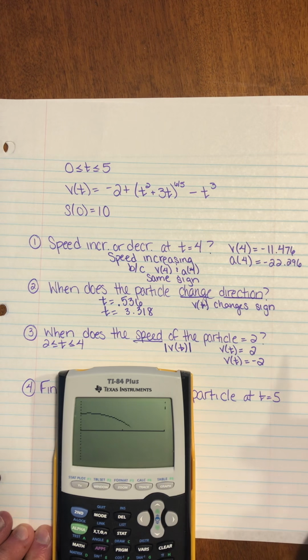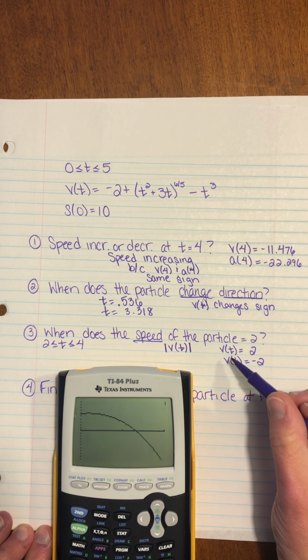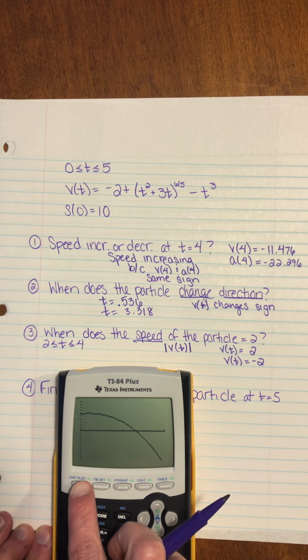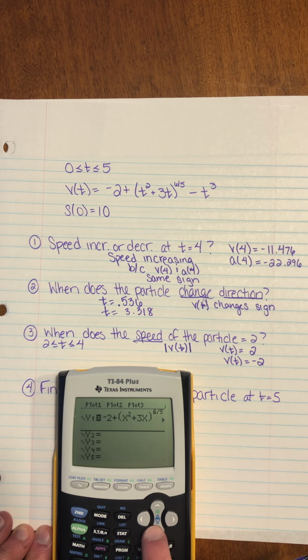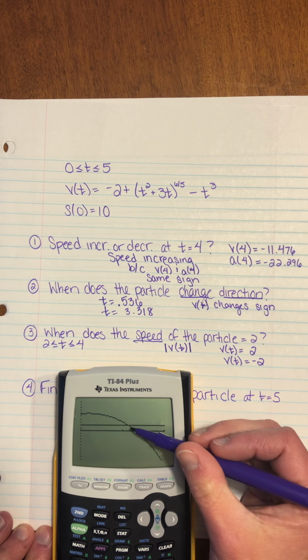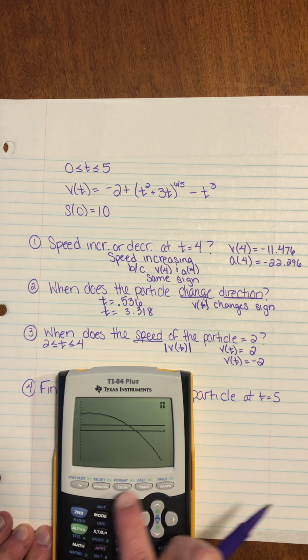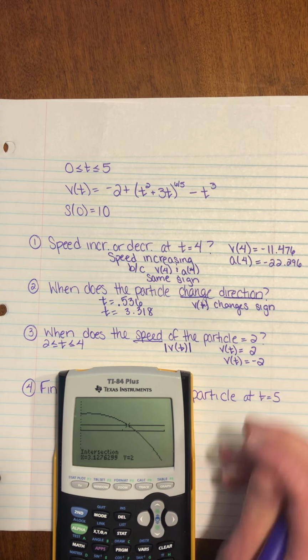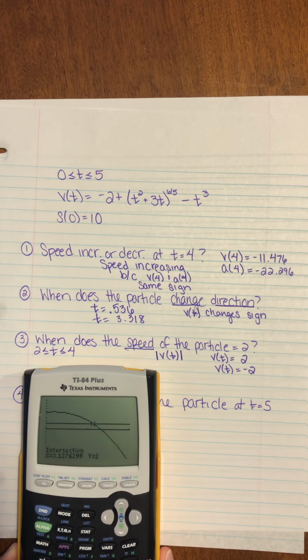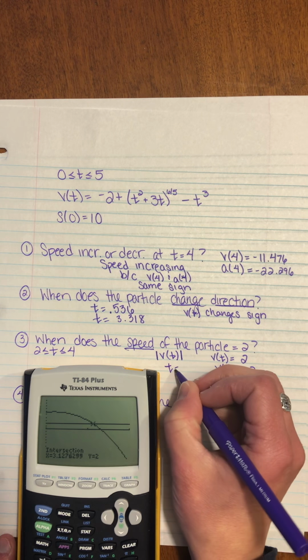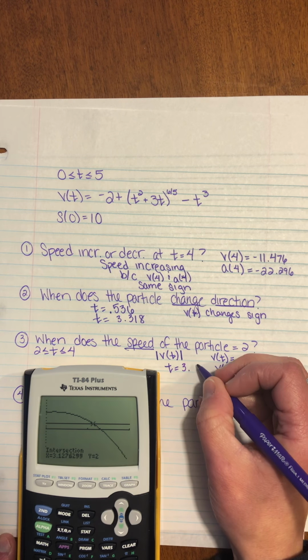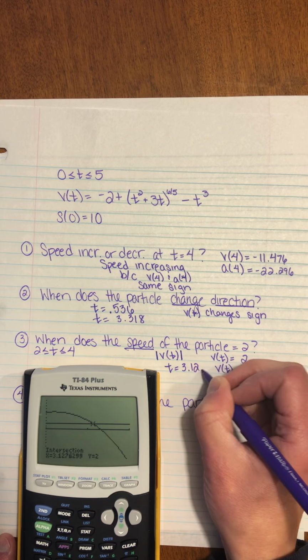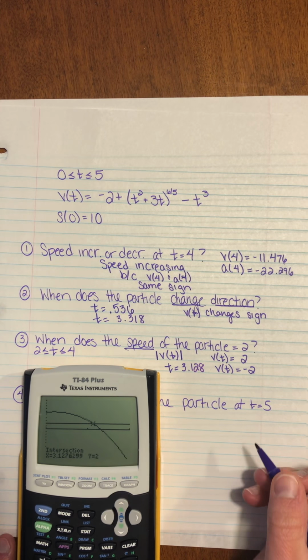All right, so I'm going to take the first one and find out, where does V of t equal positive 2? So I'm going to go to my y equals. In y2, I'm going to type 2, and I'm going to hit that graph. And there's one spot where it equals 2, so I'm going to do second trace and I'm going to find where they intersect. Enter, enter, enter. And the first t value is, I'm going to just move that over a little bit, t equals 3.128. All right, so that is where it equals +2.